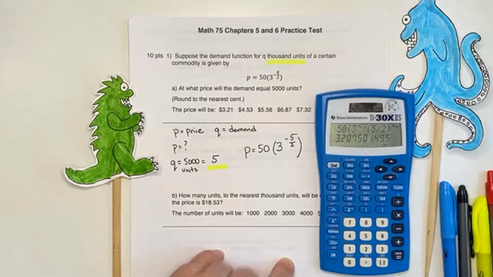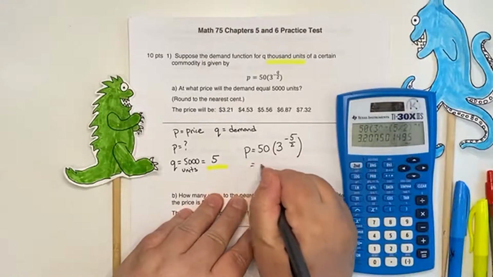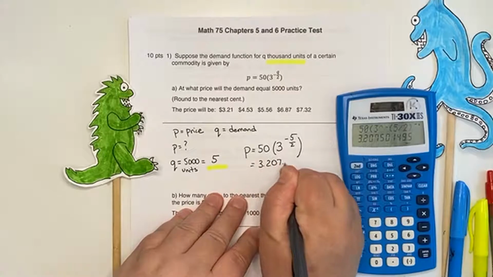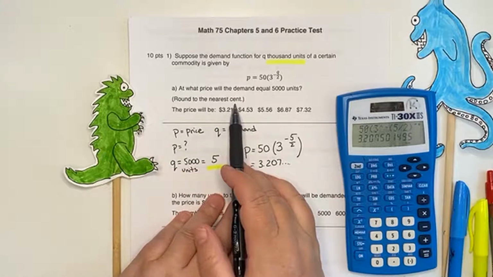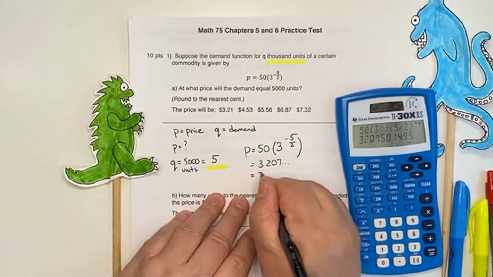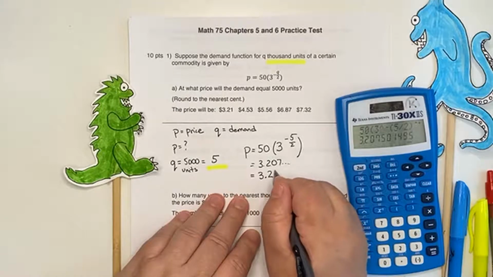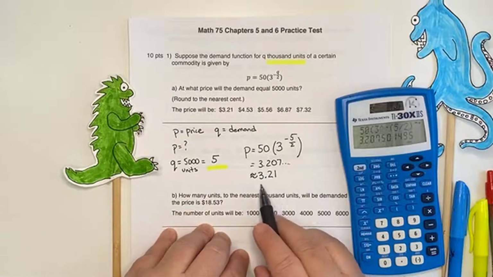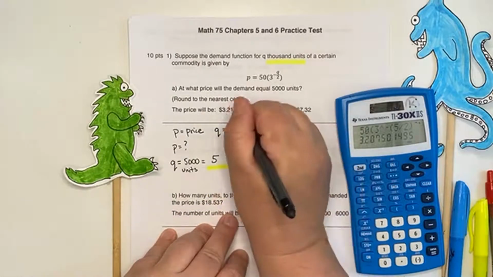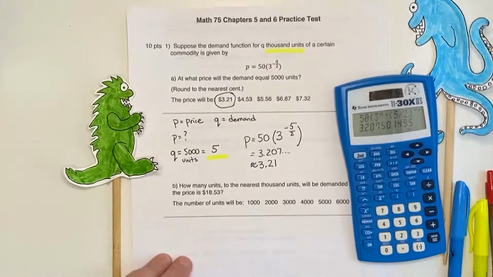And I get 3.207 and some other stuff. Now for this one, it says round to the nearest cent. So that's going to be 3.2. And then I look at the 7 and I say, oh, it's above 5. So I'm going to raise the 0 to a 1. And let me make these wiggly because it's approximately 3.21. It's right there. Yay! Oh, first one done. 5 points.